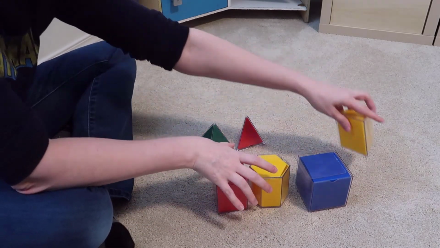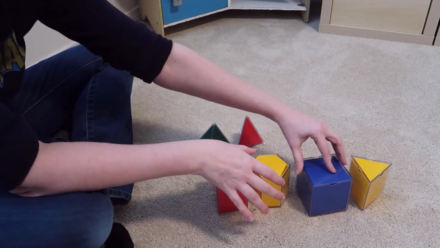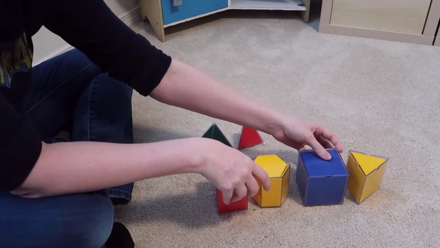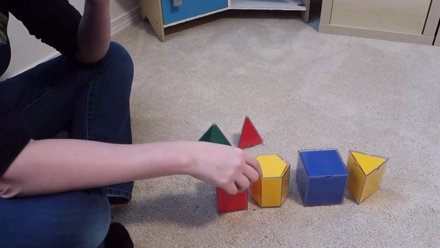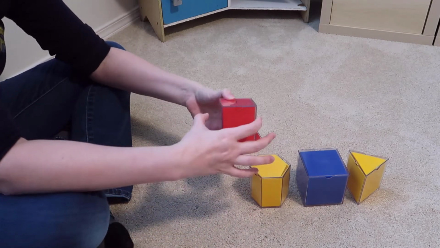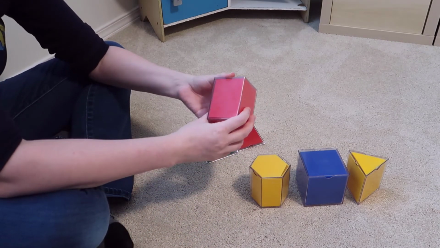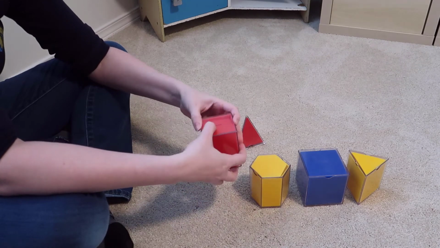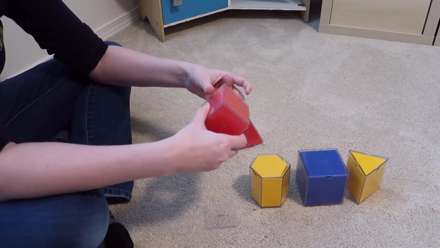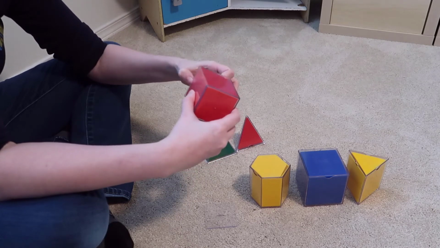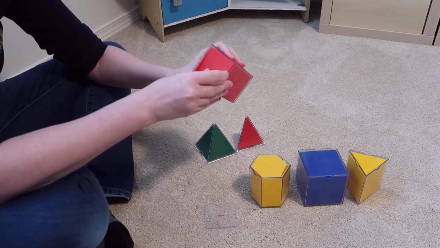So these four are prisms. A prism happens when you have the same shape on the top and the bottom, and then to connect those we have rectangles around. Or they could be squares depending kind of on the size of them, right? But what that means is, if I can get this back out.